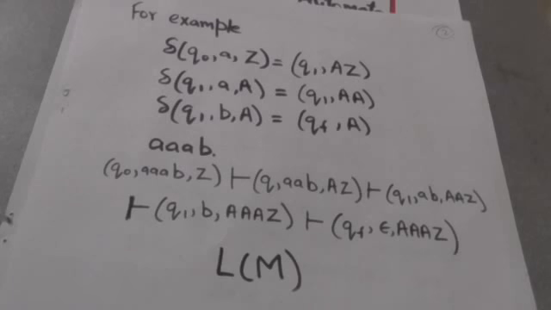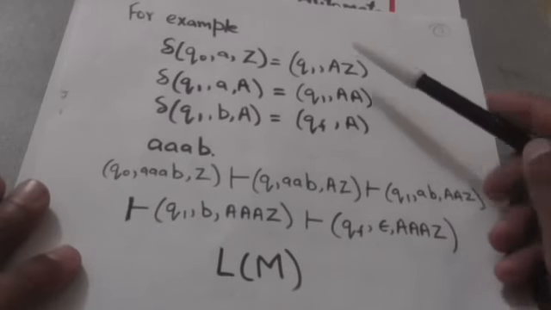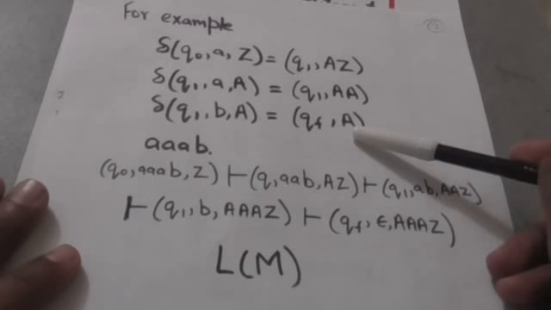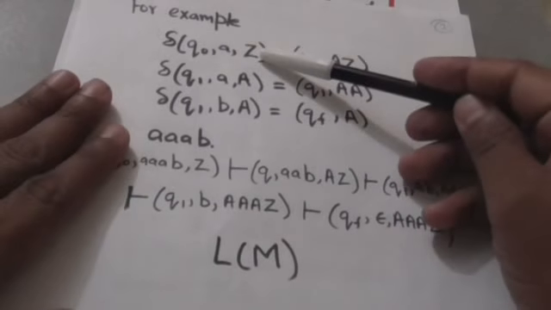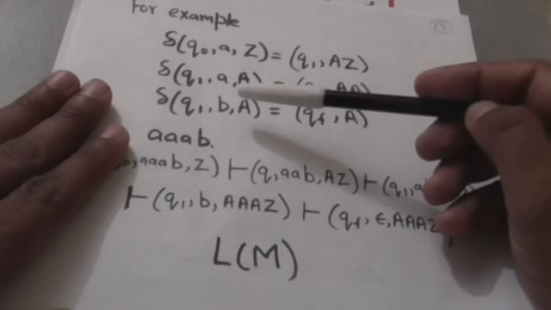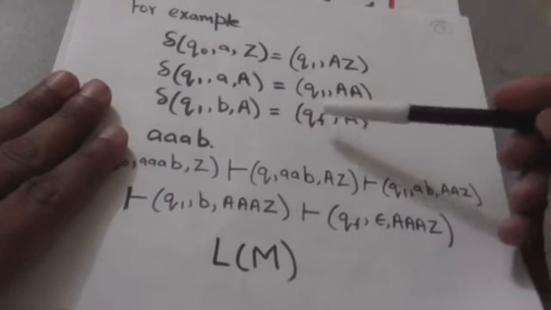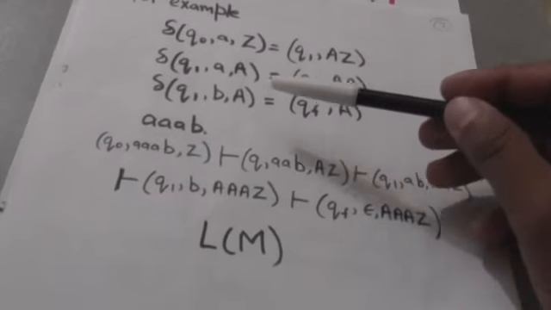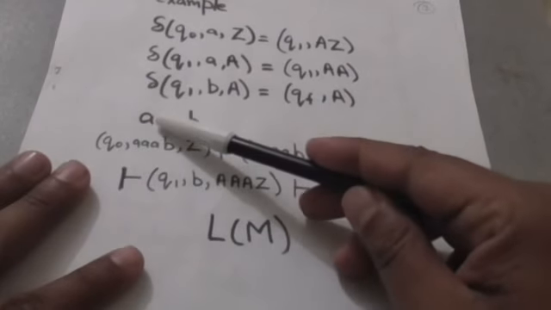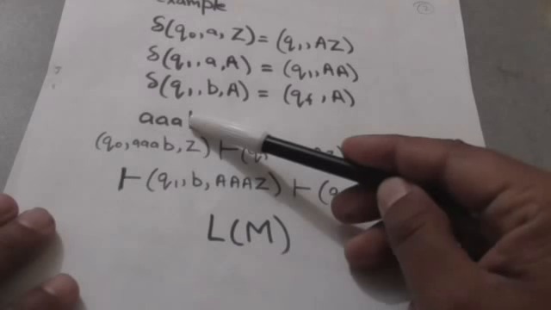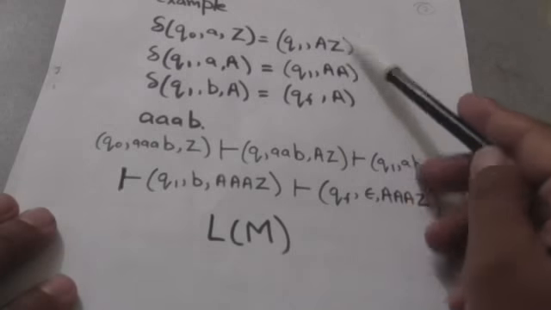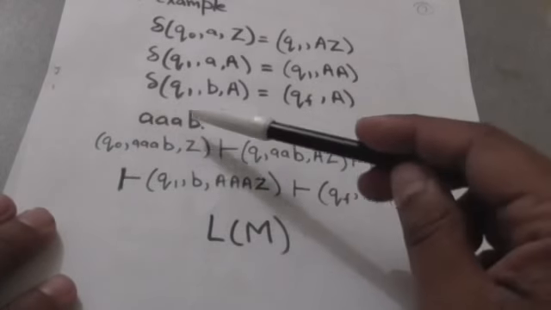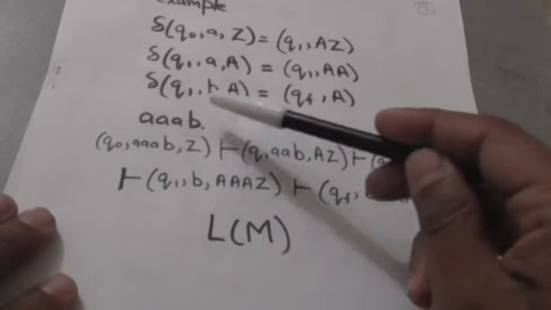It would be more clear after this example. Consider a Pushdown Automata whose transitions are these, where Q0 is the initial state of Pushdown Automata, Z is the stack start symbol, and QF is the final state of Pushdown Automata. Now there is a string AAAB. Now see what will happen when this Pushdown Automata reads this string.